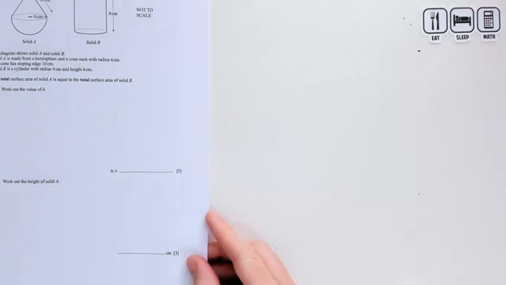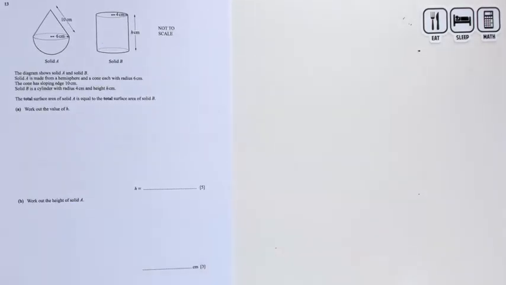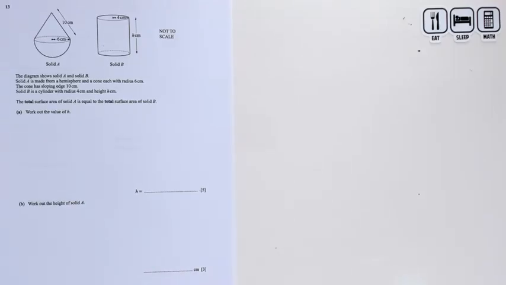Let's see. Ooh, interesting one. Okay, so the diagram shows a solid A and a solid B, so we can see them there. The one is kind of a cone and a hemisphere stuck together, and the other one is a cylinder. They're saying solid A is made from a hemisphere and the cone. Okay, cool. Thank you very much.